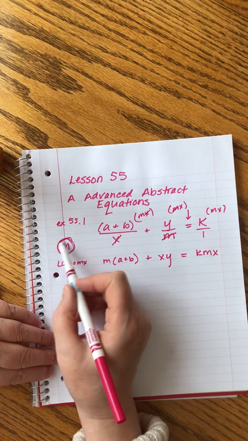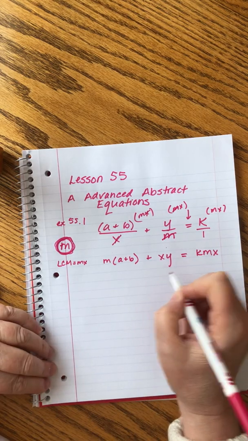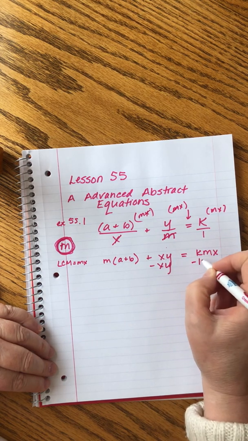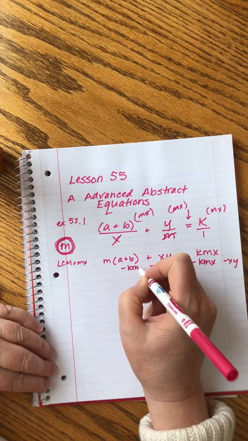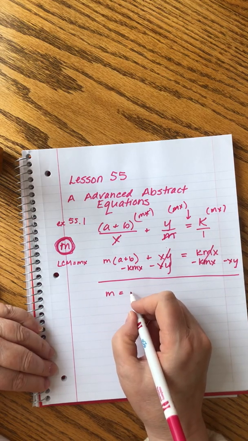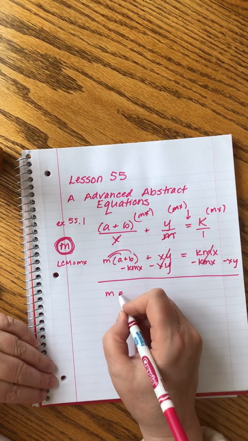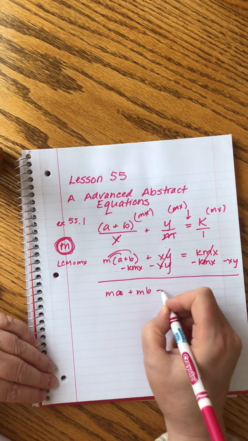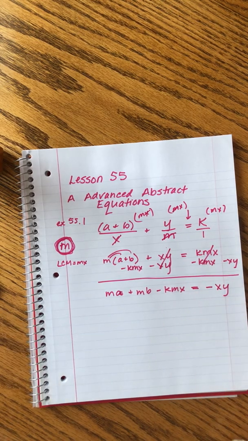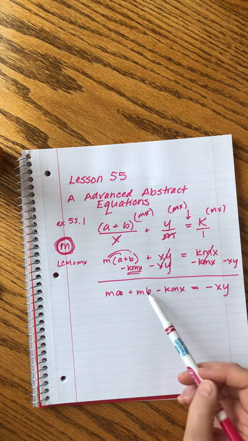Now, I could distribute this, but I notice, hey, m's the one that I want to take out. So I'm not going to distribute that because then I'll just have to factor it. Instead, what I'm going to do is get these guys to change places. I'm going to switch the xy over there, and I'm going to switch the kmx over here. That cancels, that cancels. I now get m equals, m equals. I'm going to go ahead and distribute this: ma plus mb minus kmx equals negative xy. My idea of not canceling got ruined because we had to combine another guy with it. So I'll have to factor all the m's at once.